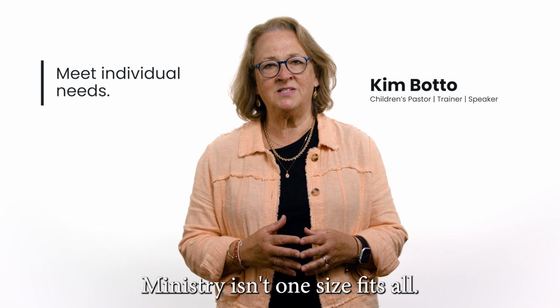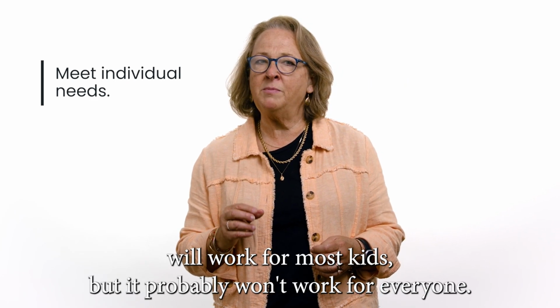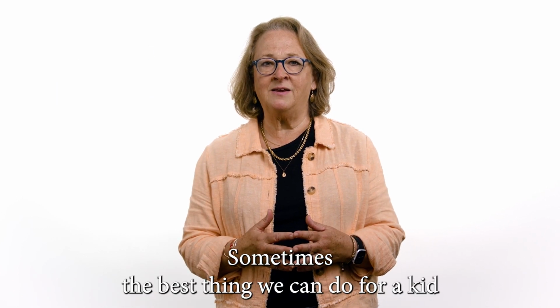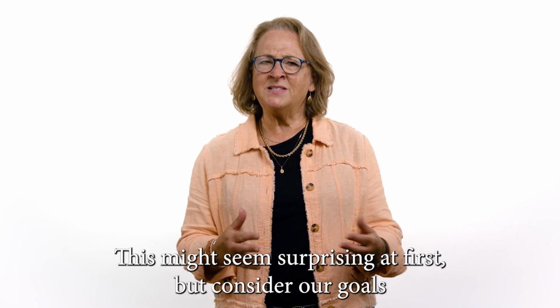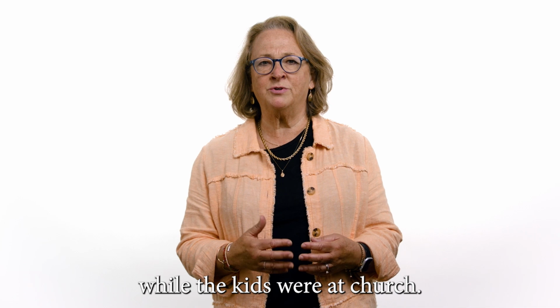Number 3, meet individual needs. Ministry isn't one size fits all. The standard program will work for most kids, but it probably won't work for everyone. Sometimes the best thing we can do for a kid is to let them opt out of the standard program. This might seem surprising at first, but consider our goals while the kids are at church.